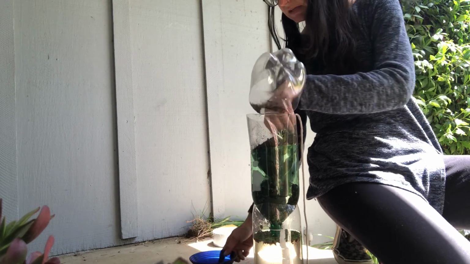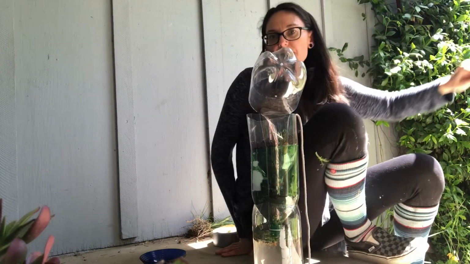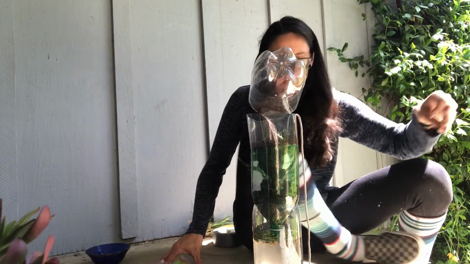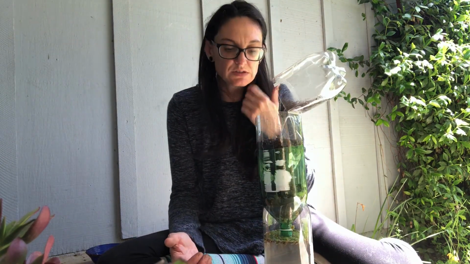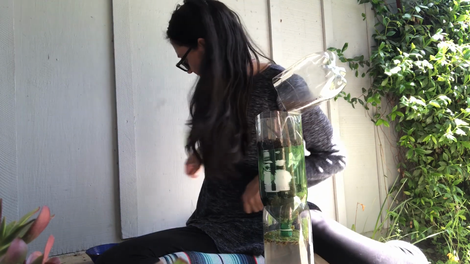Okay. Now, I have a few options for plants. Again, if you don't have any seeds, you can probably just dig up something from your yard, but you need the roots. If you kill the roots, then you won't be able to replant it.